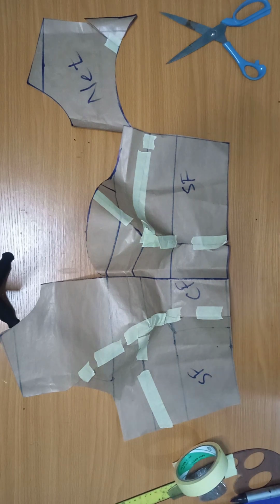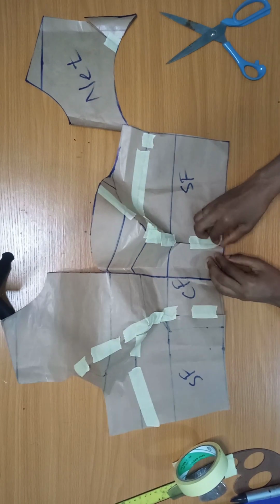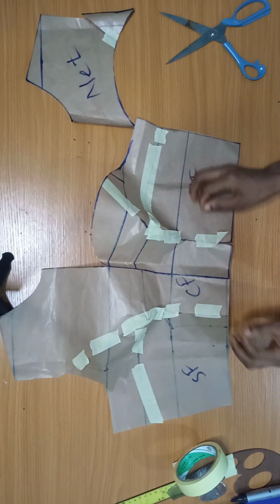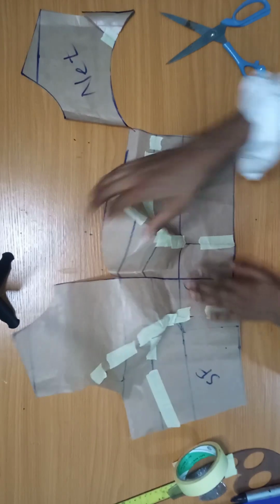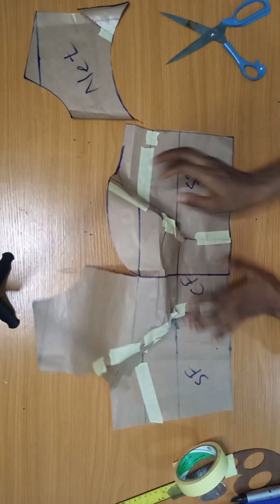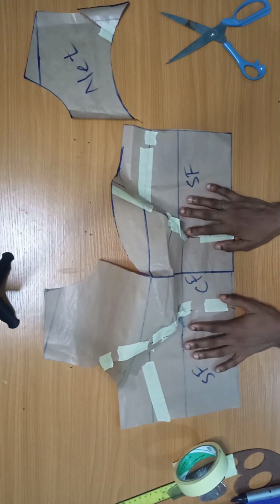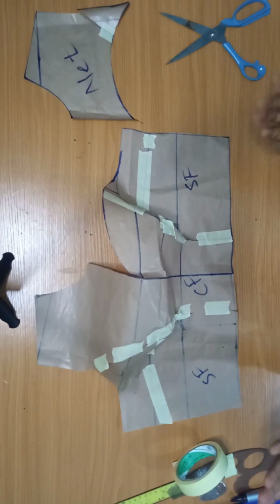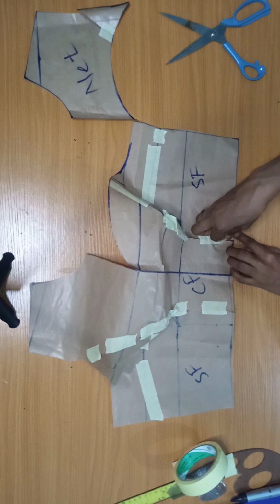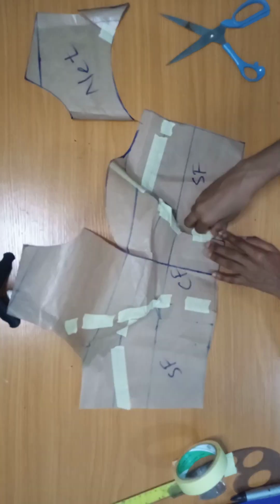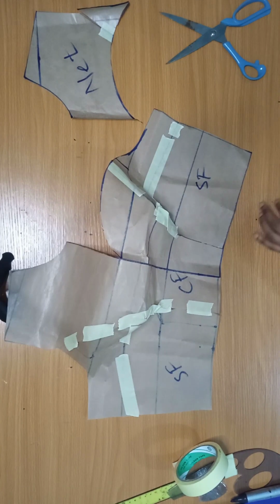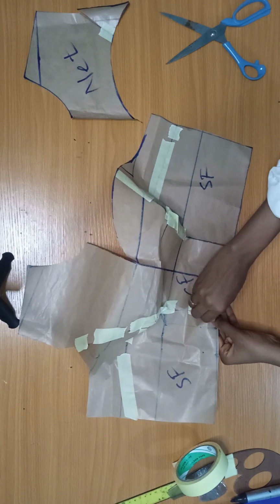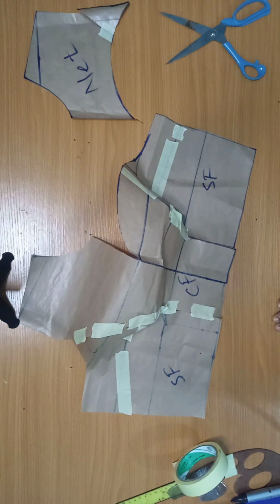So guys, this is the end of the tutorial. You can go ahead and cut this on your fabric, and remember I said you're going to remove the tapes, so I'll remove the tapes and then go ahead. Going to cut it on my fabric, and that is all for this tutorial. I hope this was helpful. The back is just the normal basic back bodice, so I was just interested in showing you how to draft the front because of the style line.